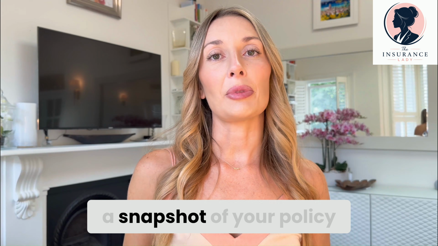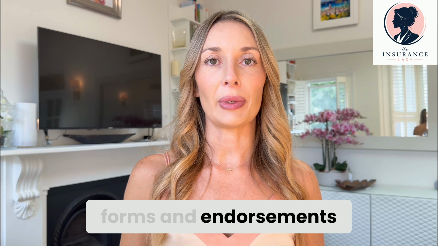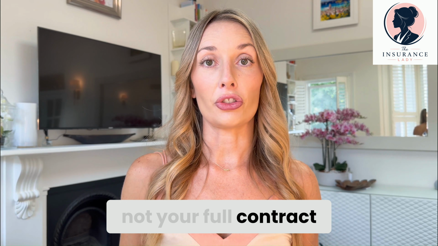The deck page is a snapshot of your policy. It should be read alongside the full policy, forms, and endorsements. The deck page is not your full contract.